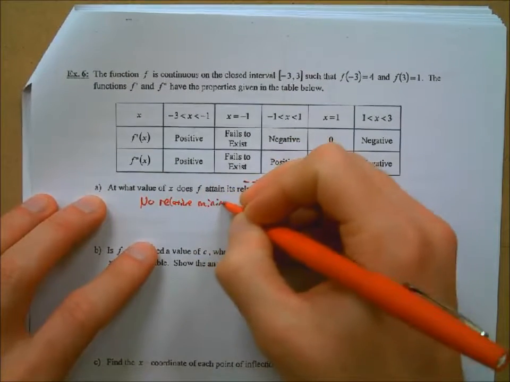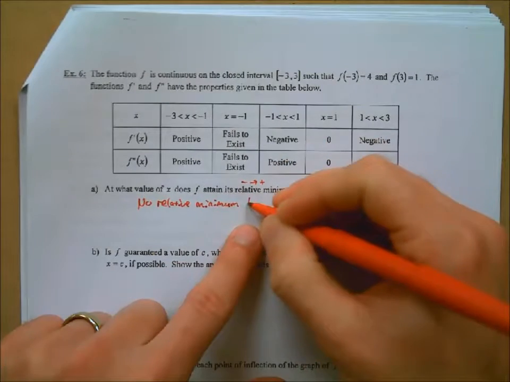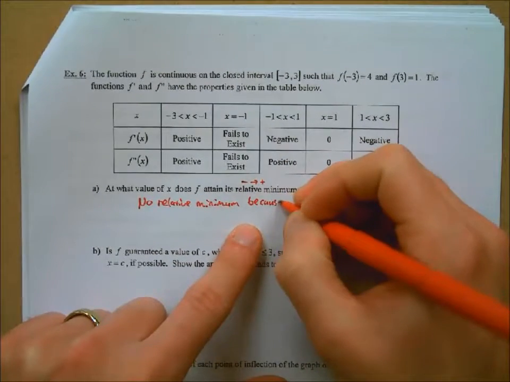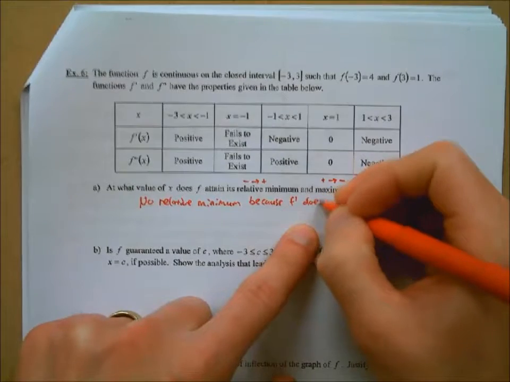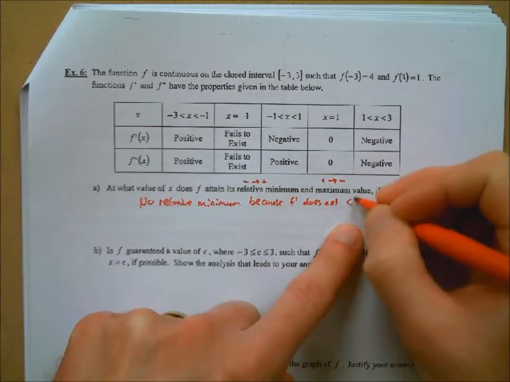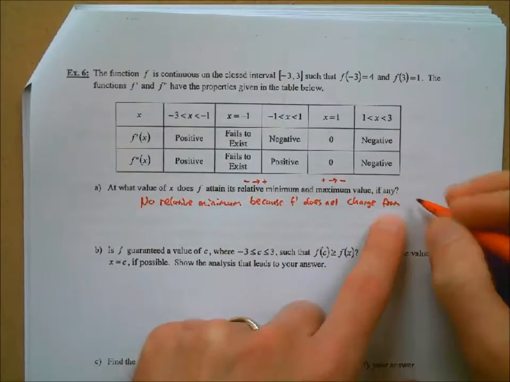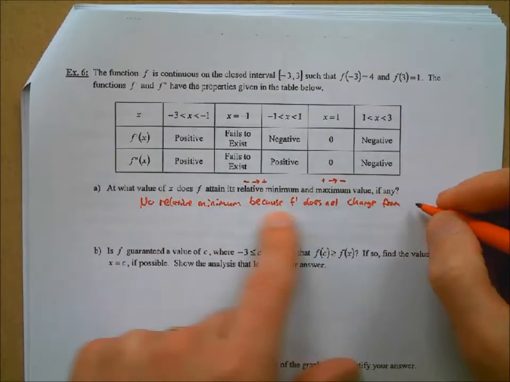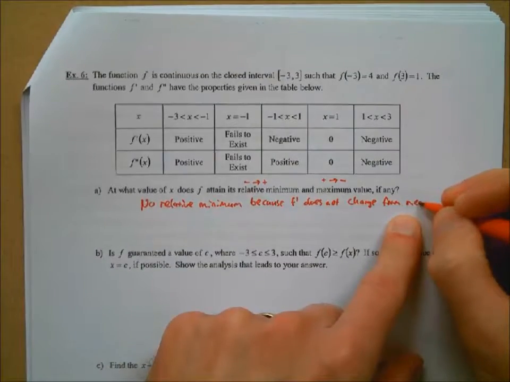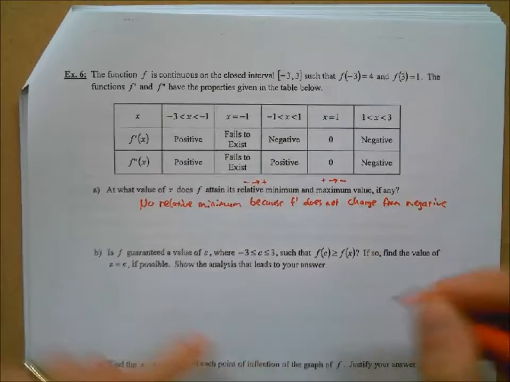I'm just sticking with the red here, I guess. Because f prime does not change from negative. I know it doesn't say justify, but I'm doing this because it's notes. So no relative minimum because f prime does not change from negative to positive. Okay, if it doesn't say justify, you don't need to justify, right?